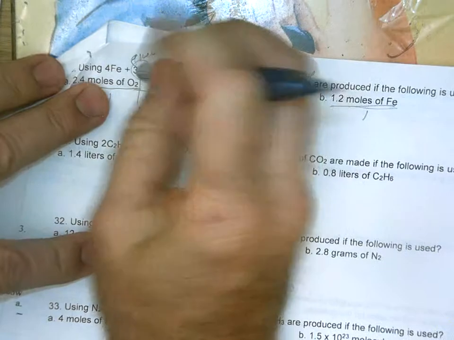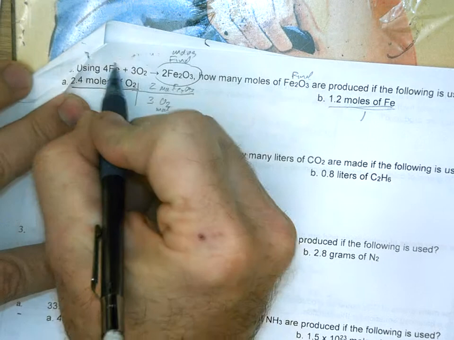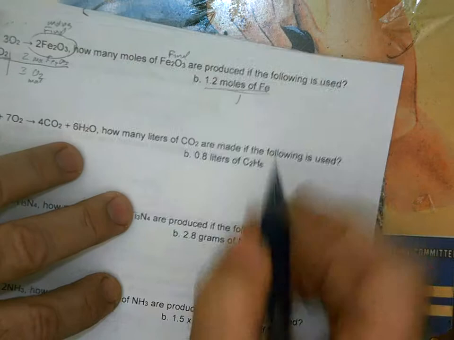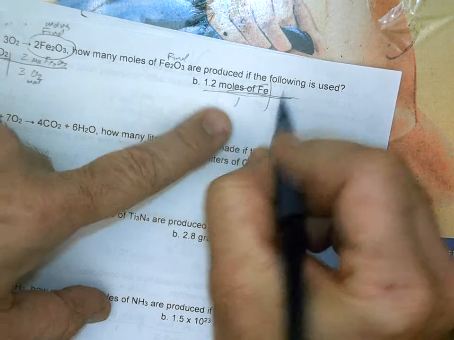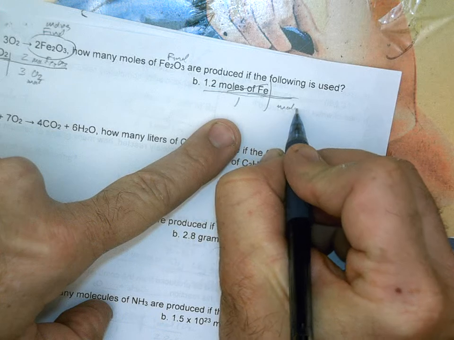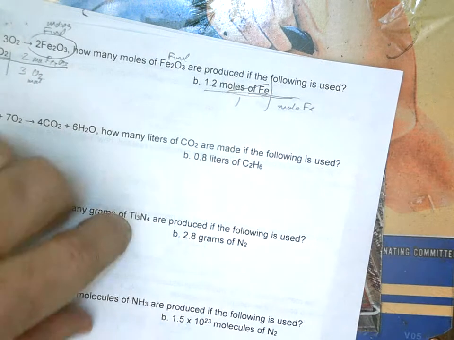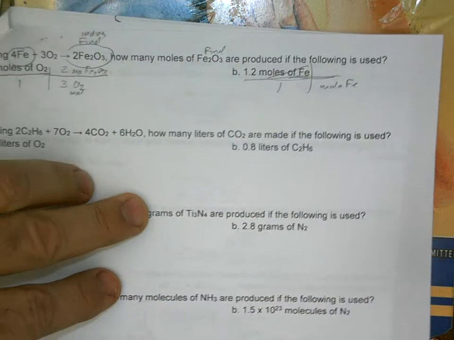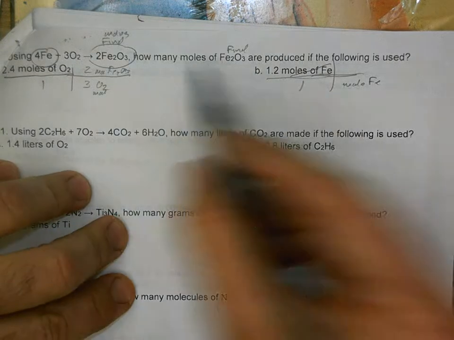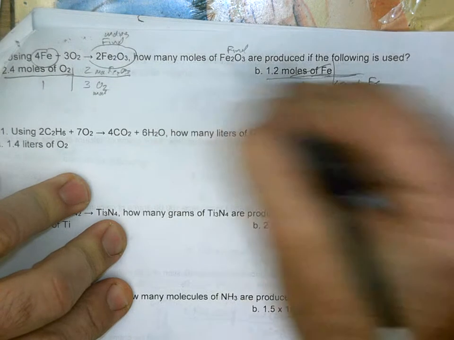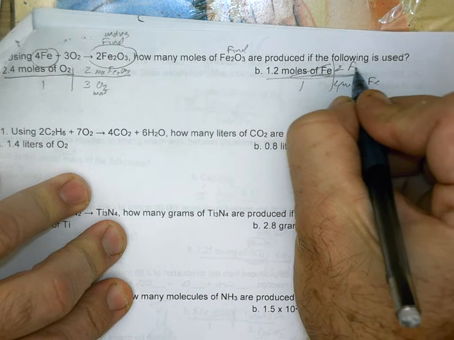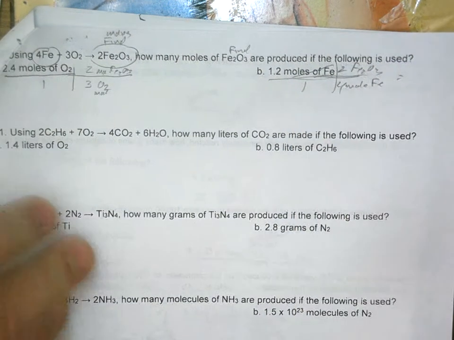Now our given, I'm going to erase this, is Fe. So there's 4 moles of Fe. So when you go to set this up, you always want to be able to cancel this with moles of Fe. Make sure I'm not off the page. And when you look at the balanced equation, there's 4 moles of Fe in the balanced equation. We're still trying to find Fe2O3. You've got 2 moles of Fe2O3. You can do your math there.